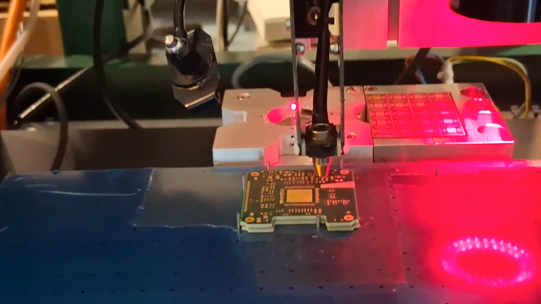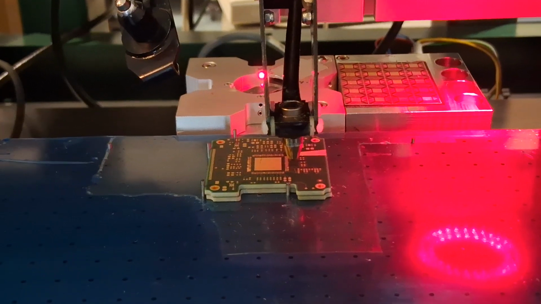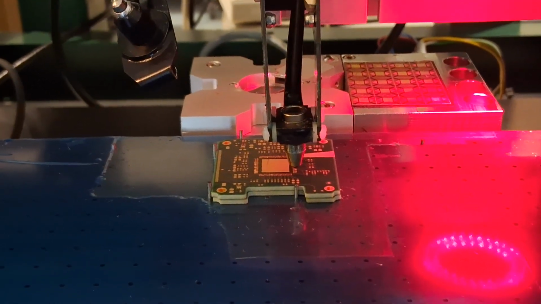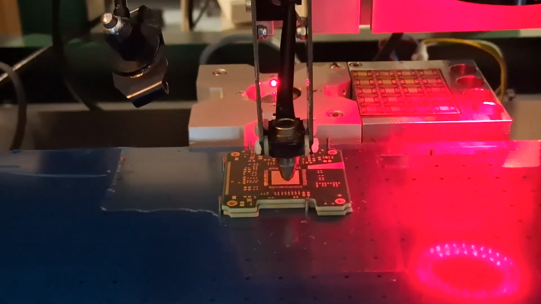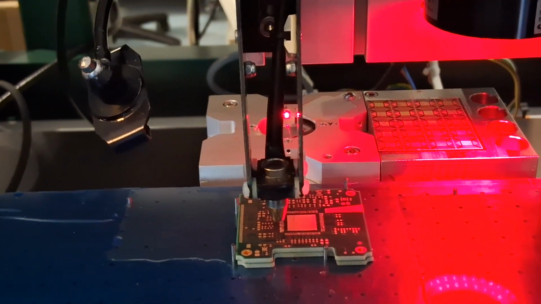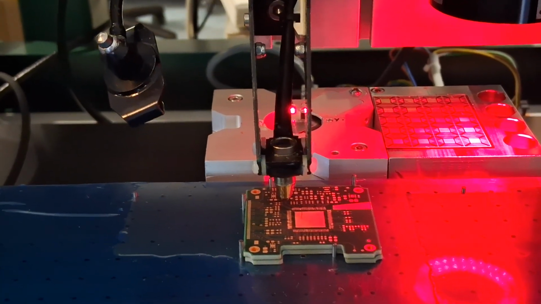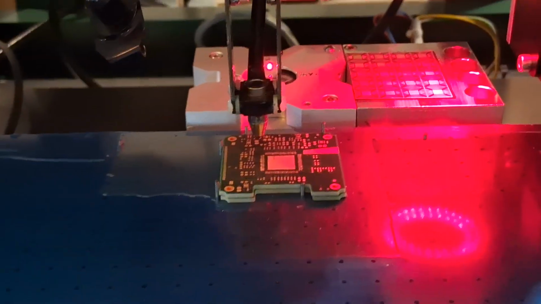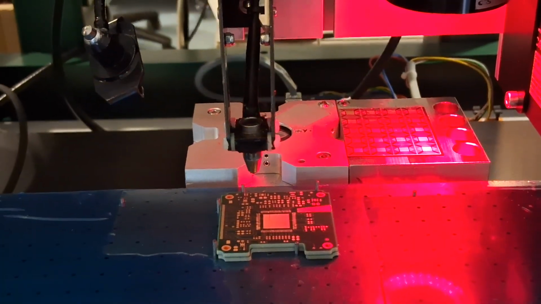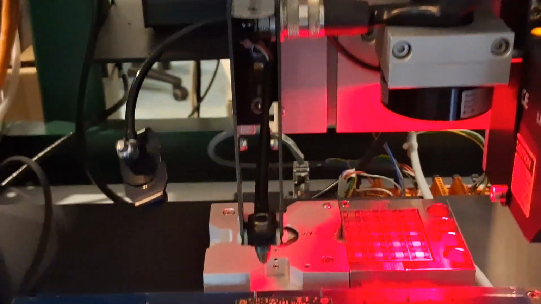It stops a bit earlier because of the run distance, so 1 millimeter or 1 second before it is stopped.